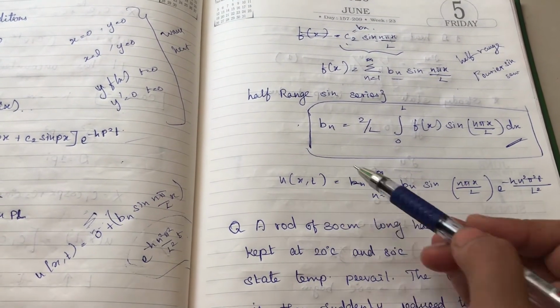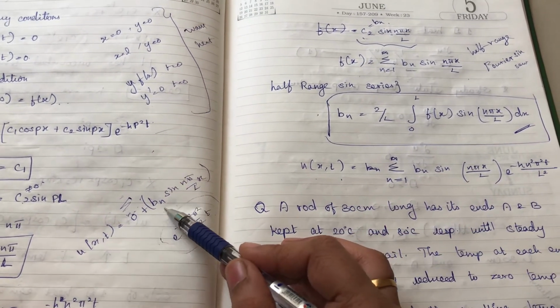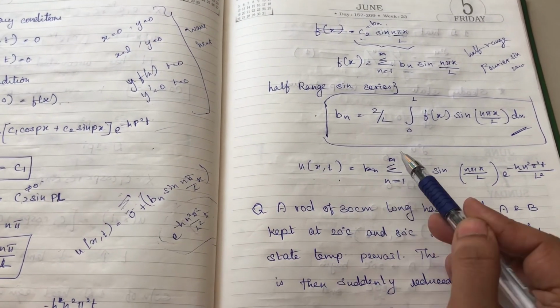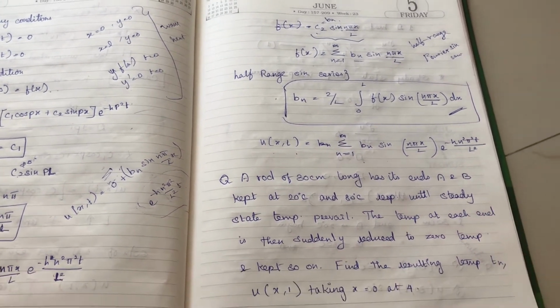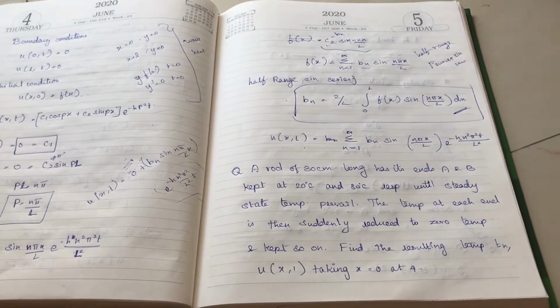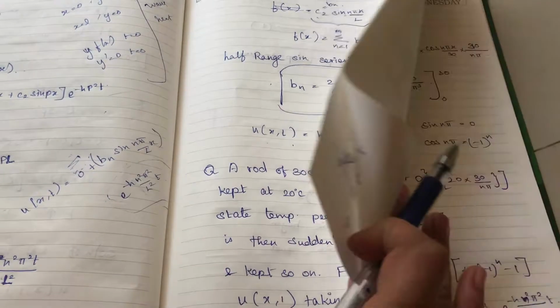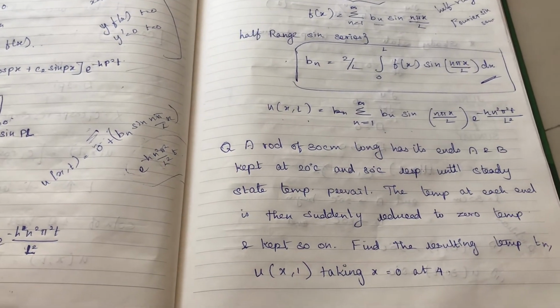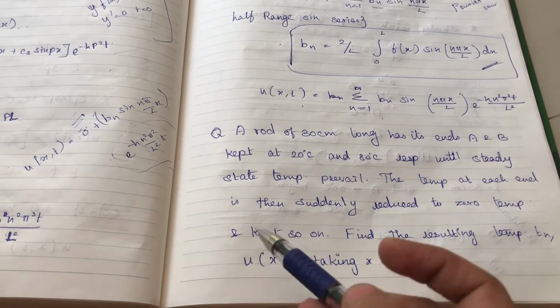So we have got Bn and we can easily write this in terms of u(x, t). Bn value is here, and you can easily write this term Bn sine this term and e power. So I will bring one sum here, and this is the last sum, and after this the whole thing will be finished in the differential equation. Next we will move on to the next topic.